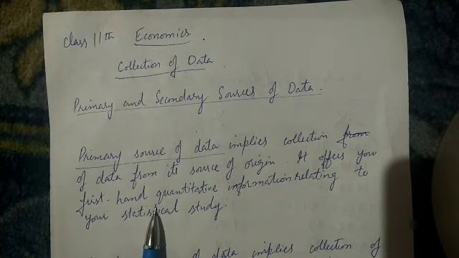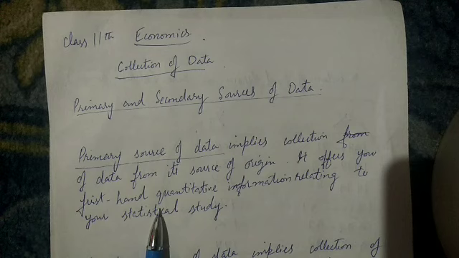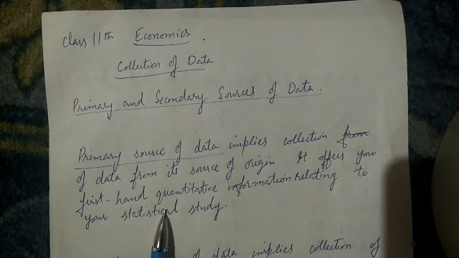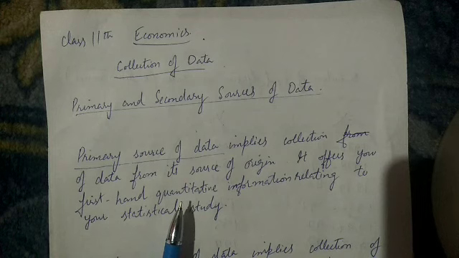So, now you want to know about the quality of life of the people in your town. You may like to understand the quality of life in terms of per capita expenditure of different households in your town. You decide to collect the basic data yourself through statistical survey, of course with the help of investigators or field workers. While doing this exercise, you are relying on primary source of data. This primary source of data implies the collection of data from its source of origin.